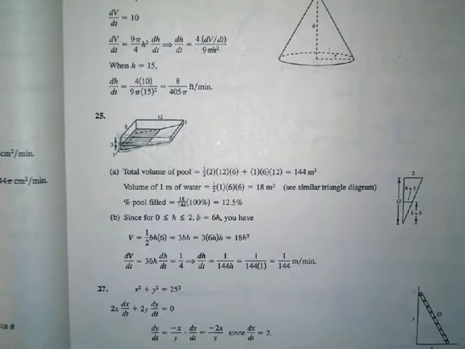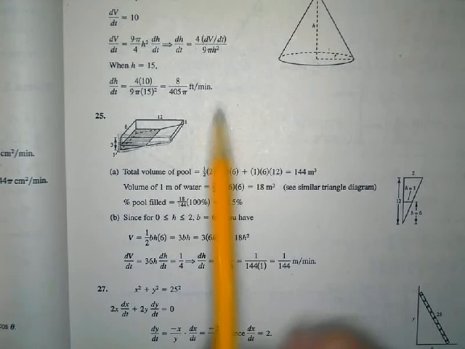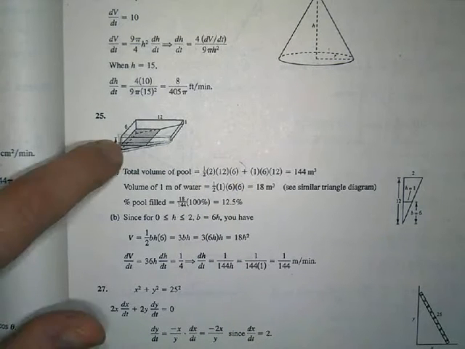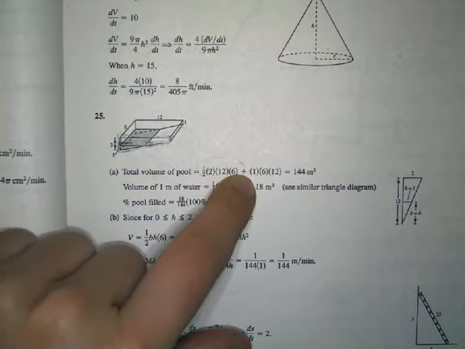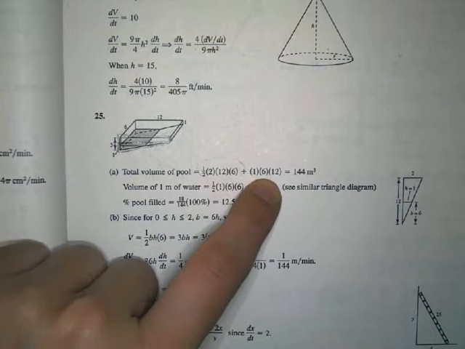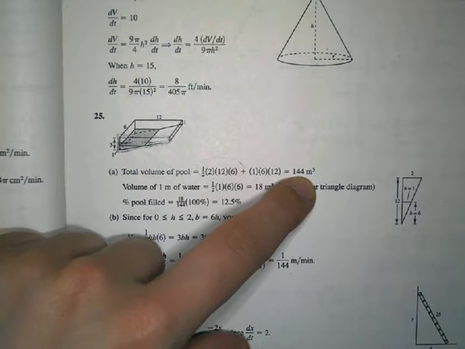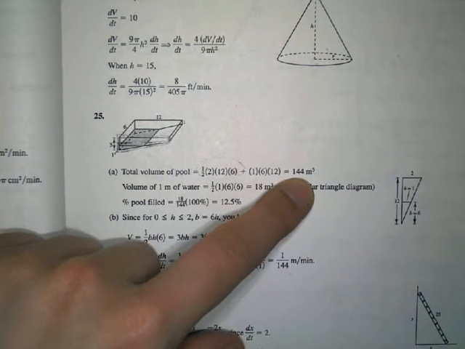Okay. So what they did is they took the dimensions of the triangle part of the pool, and then they added the top, the rectangle, to get the total volume, like if the water was filling the pool, how much water would be in there.